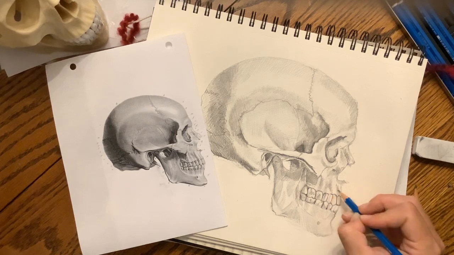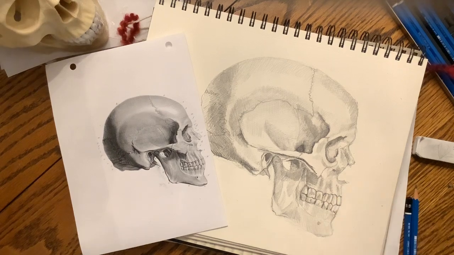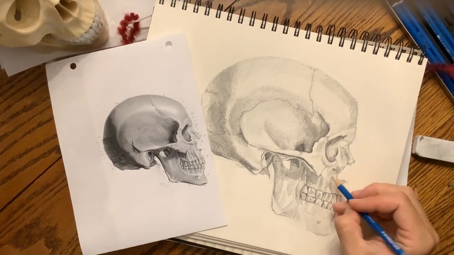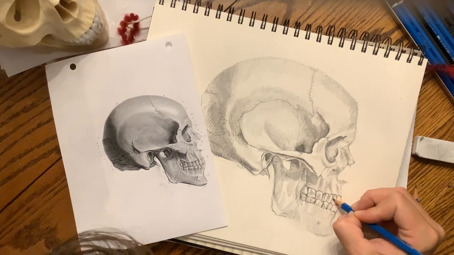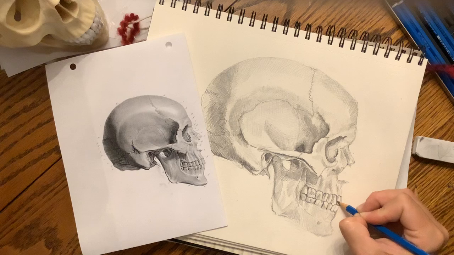In our mind, it's very easy to simplify everything to be, you know, sort of like a rounded, perfect version of itself. But everything about us is unique to us.